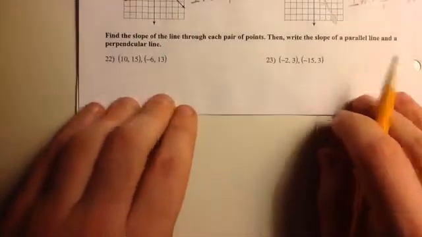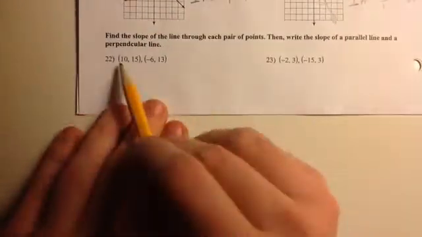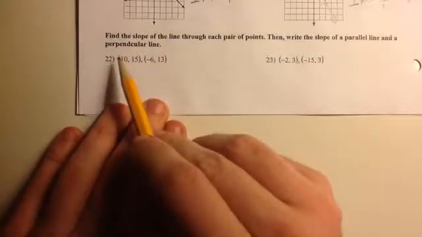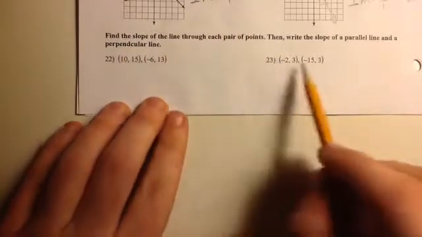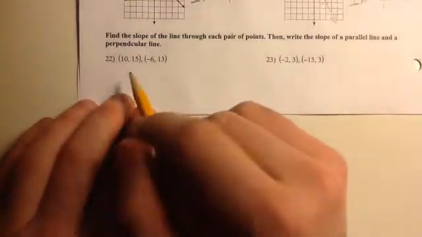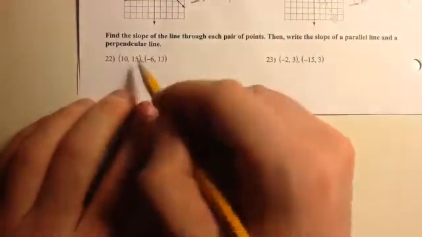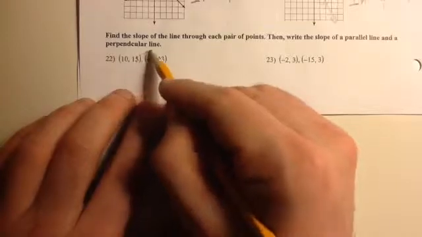Question 22 and 23 are done basically the same way. Question 22 I will do without a formula, no slope formula. Question 23 I will do with a slope formula. So, first 22. Without a slope formula, all I've got to do is look at my change in y and change in x.